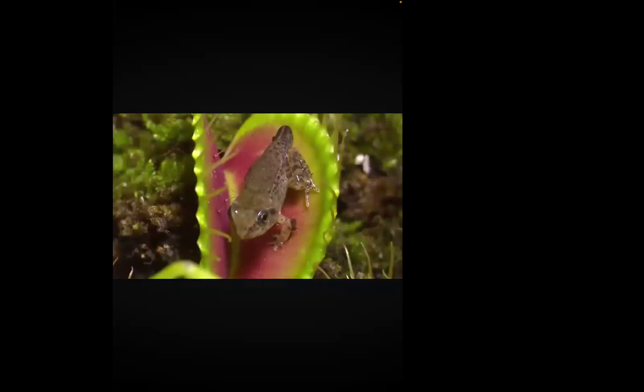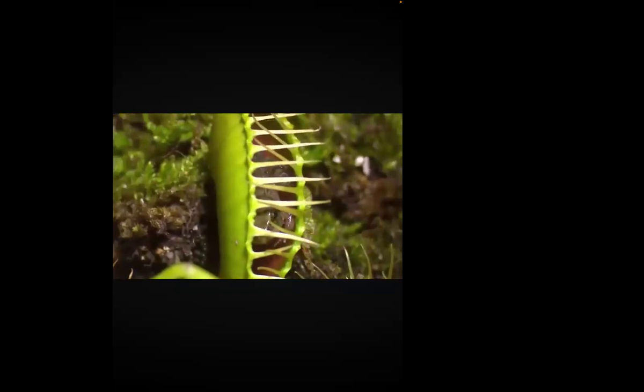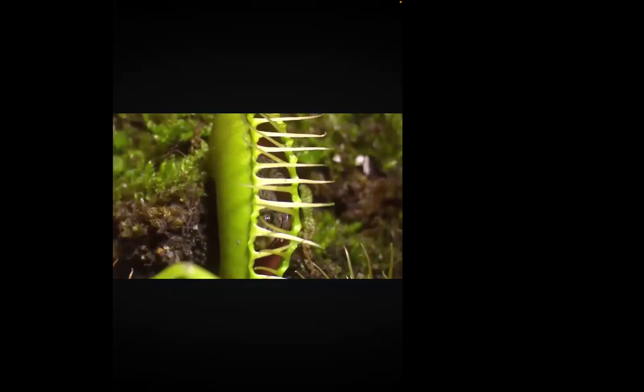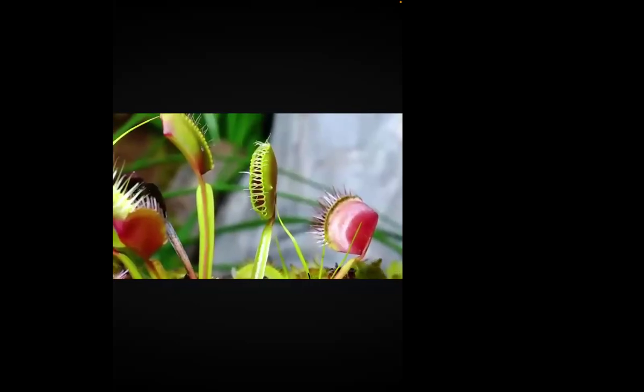Over the next 5 to 12 days, the insect, or very unlucky frog, is digested, after which the flytrap will open again.